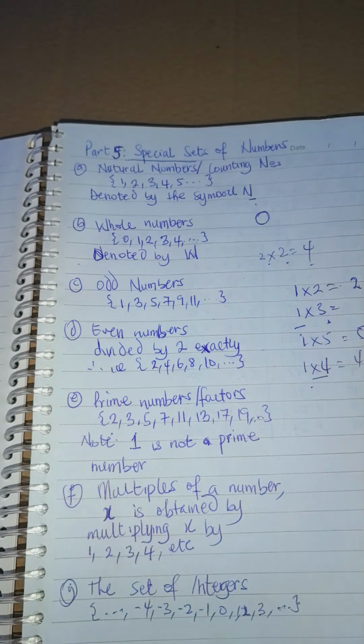You keep counting. Now we move to odd numbers. The set of odd numbers is a set whose members cannot be divided by 2 to get a whole number. Anytime you divide one by 2, there will be a remainder or a fraction. Anytime you do and you get something of that sort, that is an odd number. It's as simple as that.